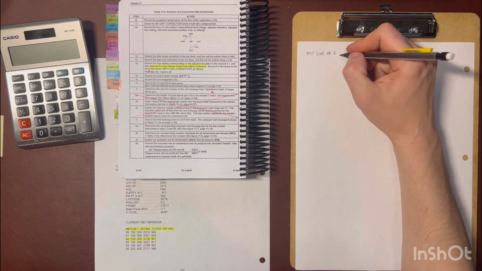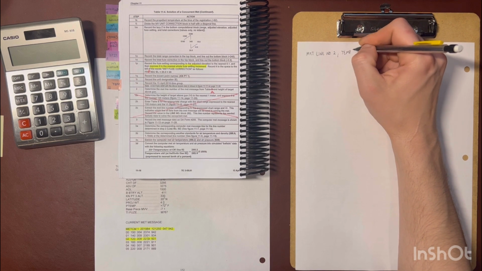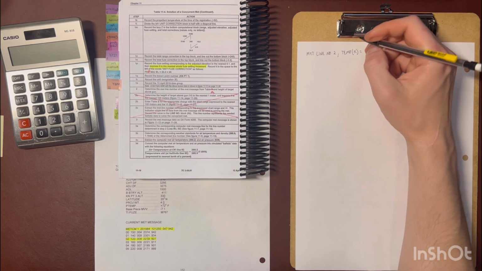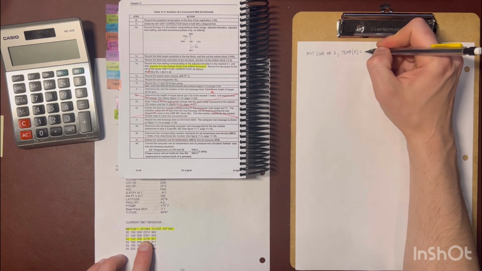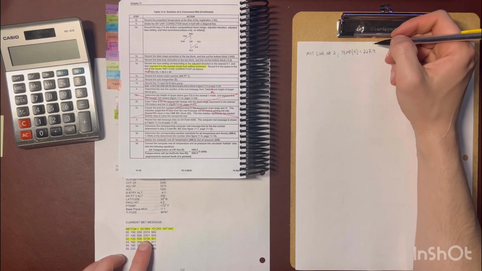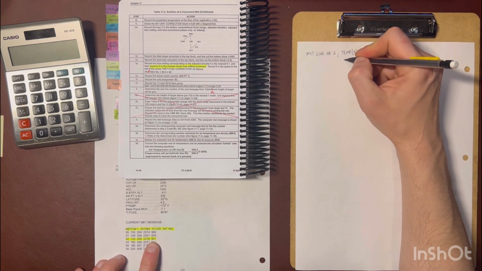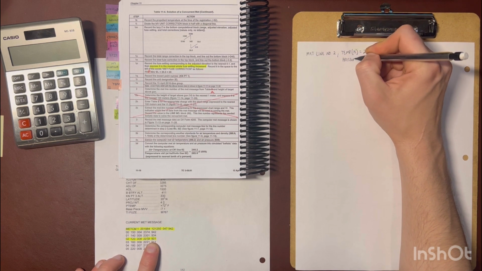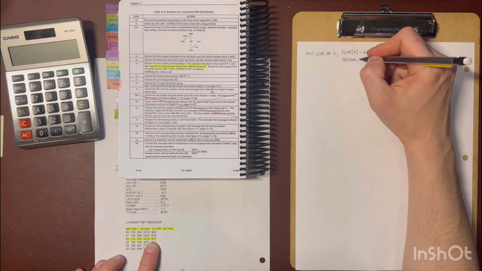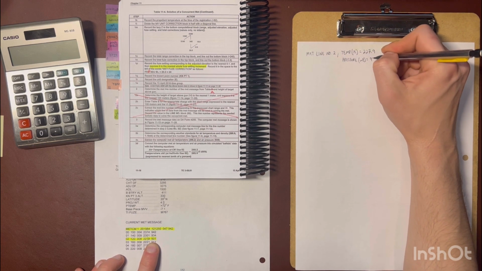For MET line number 2, my temperature in Kelvin is equal to 227.9. 227.9 degrees Kelvin is what my temperature is in my MET message, right? And then my pressure in millibars is equal to 927, right?